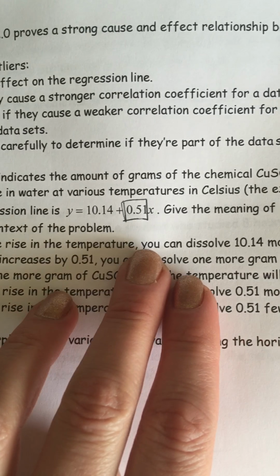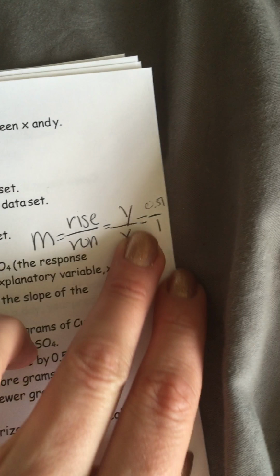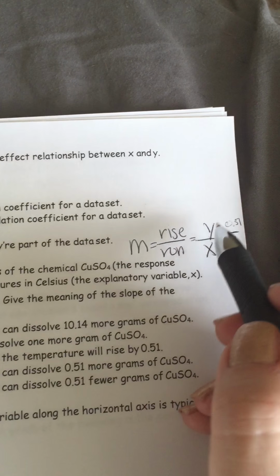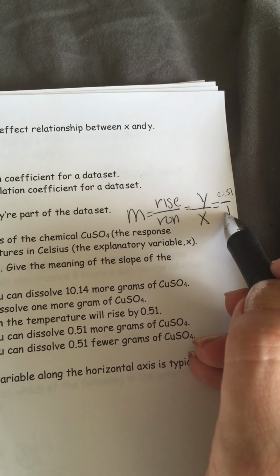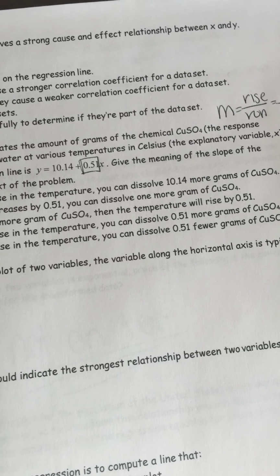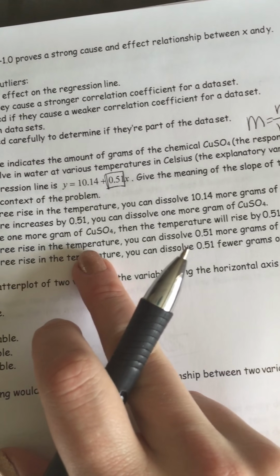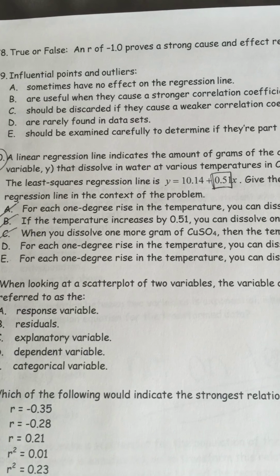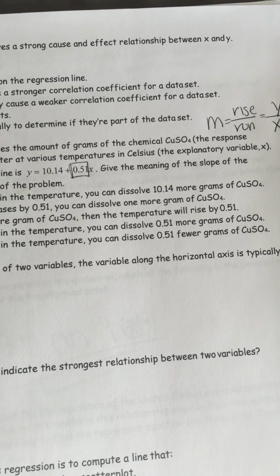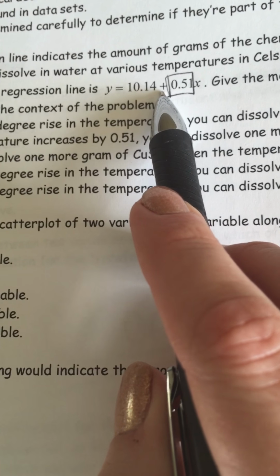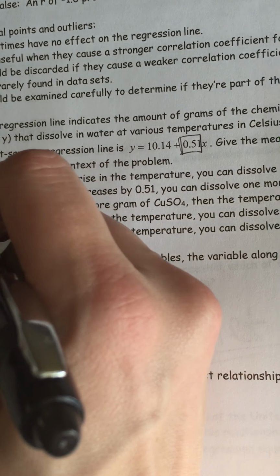For each 1 degree rise in temperature, you can dissolve 10.14 more grams of CuSO4. 10.14 is not part of our slope, so that's not an option. B, if the temperature increases by 0.51, you can dissolve 1 more gram of CuSO4. Well, remember, y is on top, that's grams. We're talking about increasing our temperature by 1, not by 0.51, so it's not B. When you dissolve 1 more gram of CuSO4, then the temperature will rise by 0.51. That's saying that y affects x, and it's the other way around, so it is not C. For each 1 degree rise in the temperature, you can dissolve 0.51 more grams of CuSO4, and E is you can dissolve 0.51 fewer grams. Well, our slope is positive, so that is going to be more, making the correct answer D as in dog.